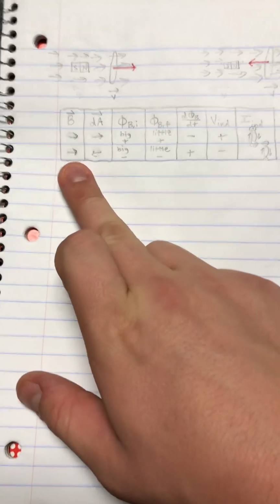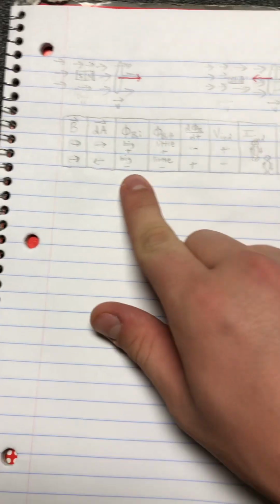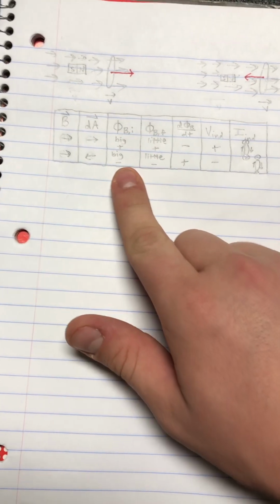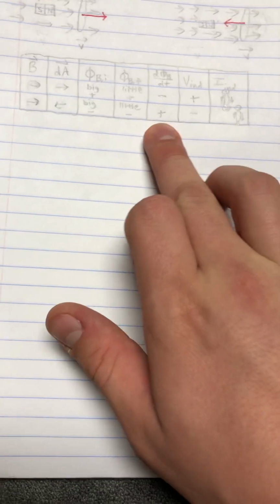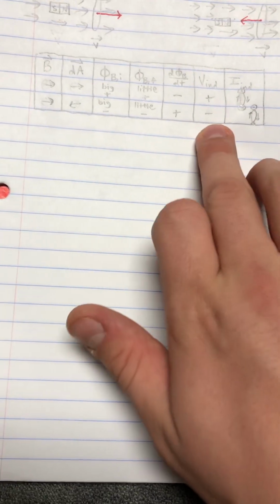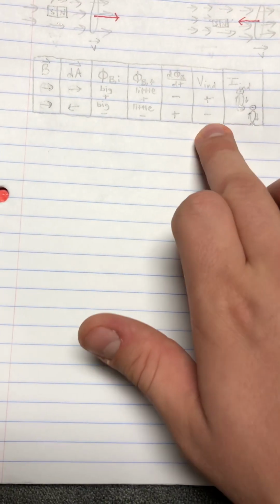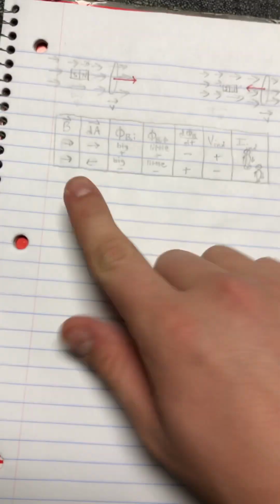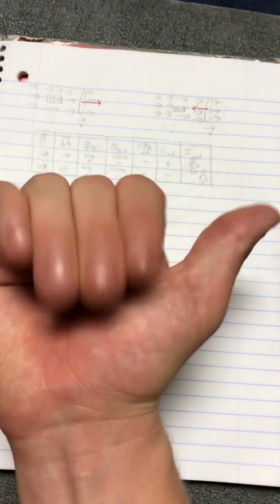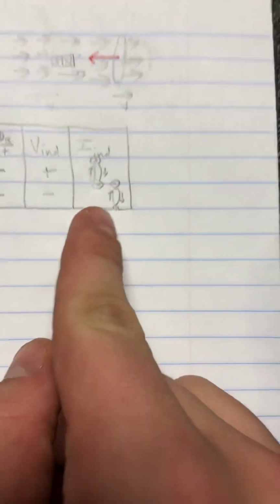For the other one, same magnetic field, opposite dA pointing in the opposite direction. The initial flux is a big negative number, final flux is little negative, so the change is positive. V induced would be negative, meaning that you would point your thumb in the opposite direction of dA. dA is in this direction, so you point the opposite direction. The way that your fingers curl gives you that direction of current, which is the same as the other one, so that makes sense.